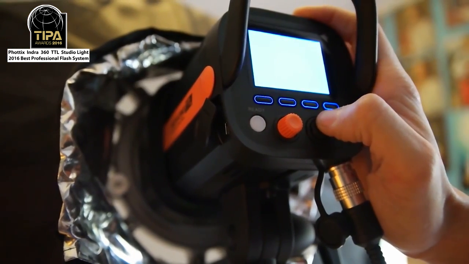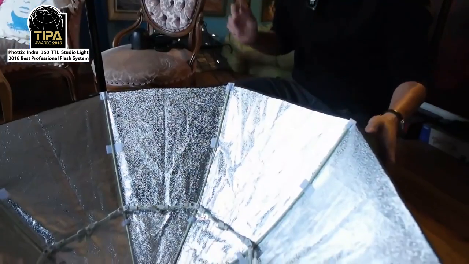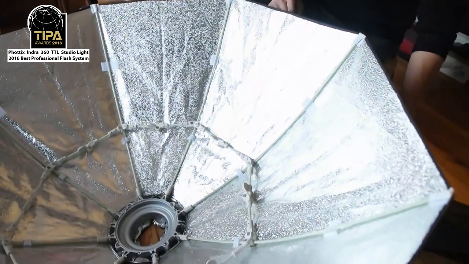The light that I decided to use in that small room is a Phottix Indra360. It's super light and has a very small footprint, so I can move it anywhere around that room and it fits perfectly. Now, the lighting modifier that I decided to use is a Phottix Luna Octa Softbox, which is extremely soft and also very directional.